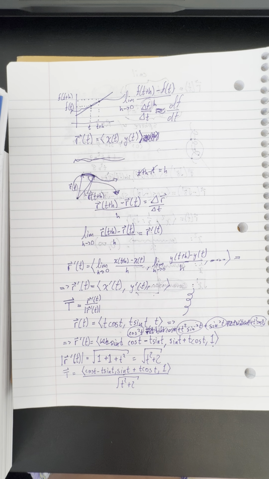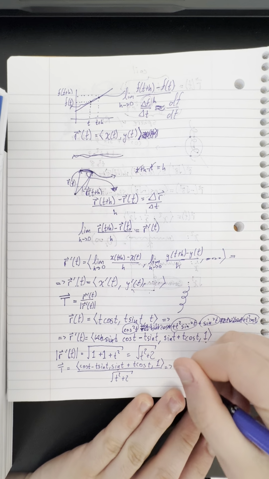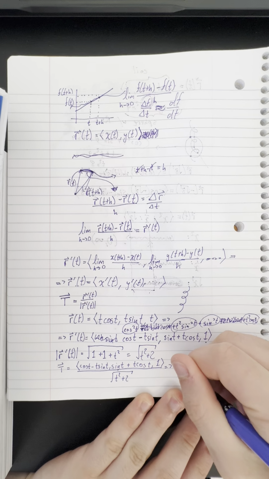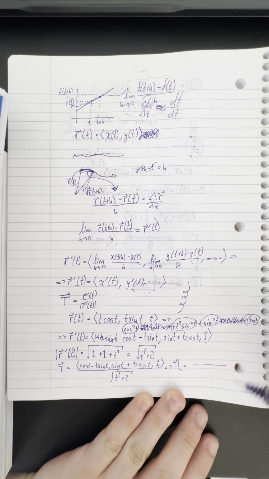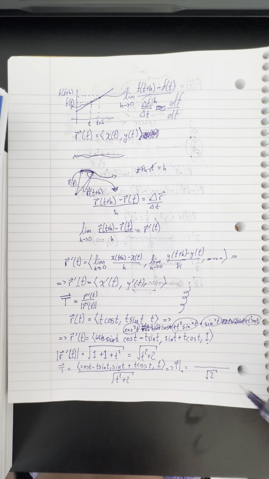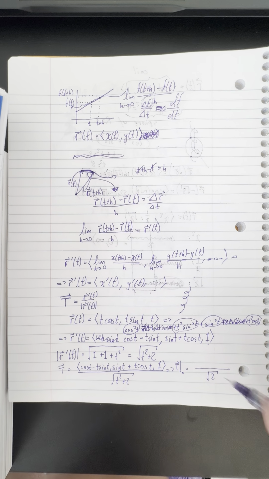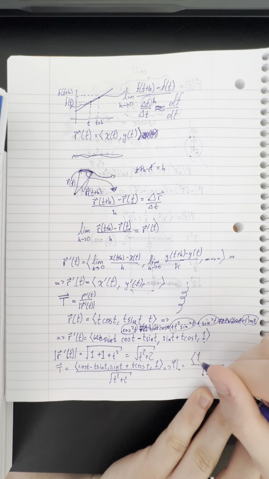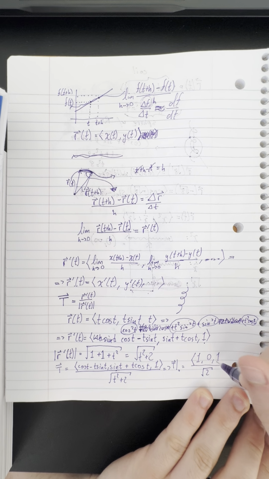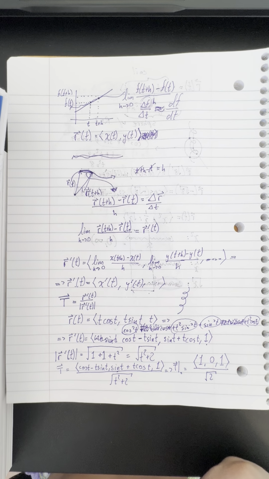So, I don't know, say 0, so therefore, the tangent vector evaluated at 0 is going to be 1, 0, 1 over root 2. Okay. So yeah.